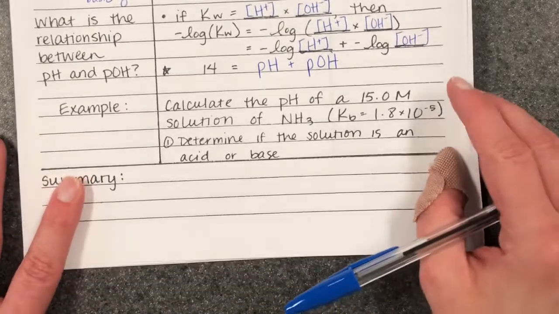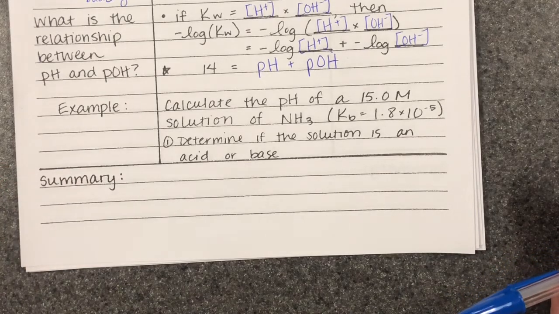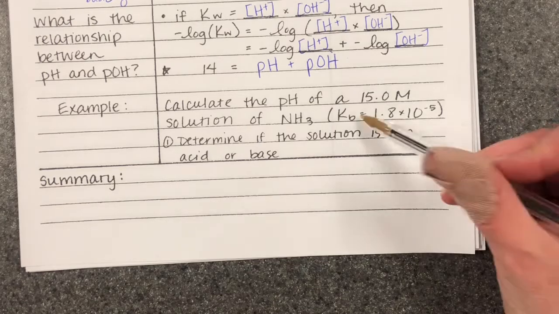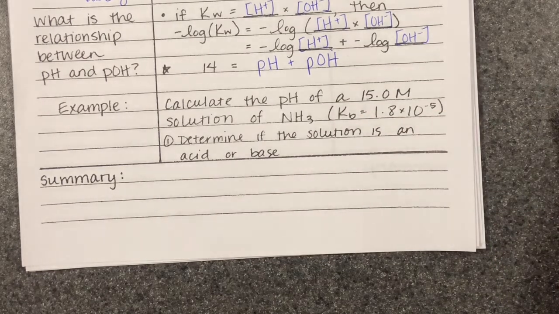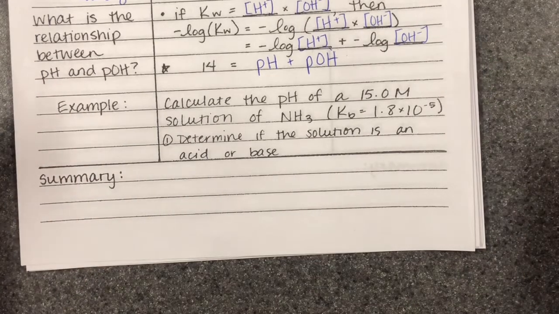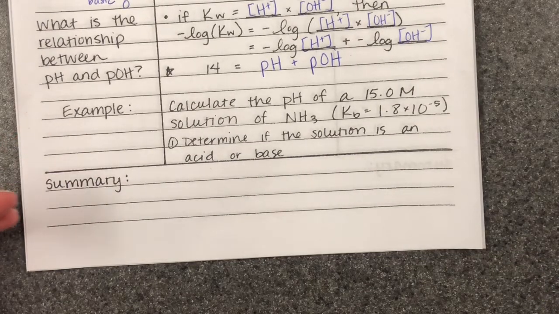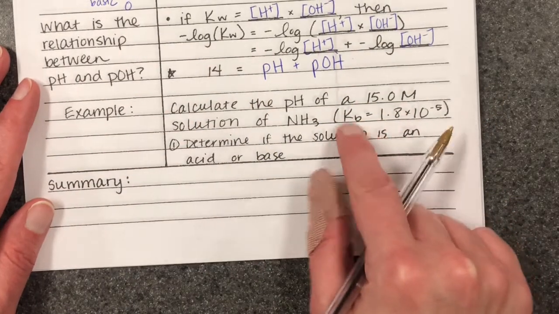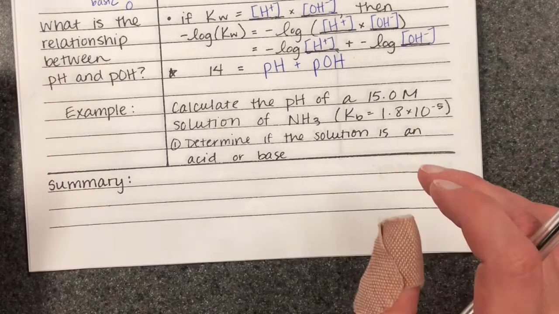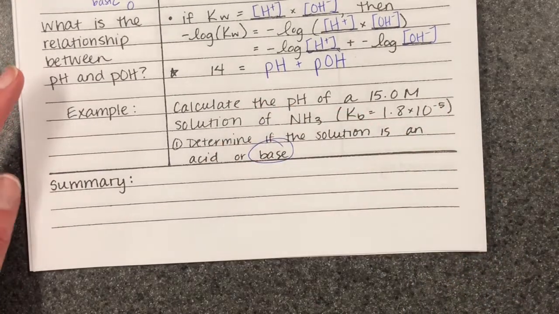Okay, so here's an example where we can actually put that into action. It says to calculate the pH of a 15 molar solution of ammonia. The Kb for ammonia is 1.8 times 10 to the negative fifth. So step one, we have to figure out whether the substance we're given is going to form an acidic solution or a basic solution based on its formula. Ammonia is a base. Besides the fact that the formula doesn't start with hydrogen, and because we've commonly seen how it can act as a base, we were given a Kb for this one. And so when you're given a Kb, more likely than not, you're dealing with a base. So we are working with a base.